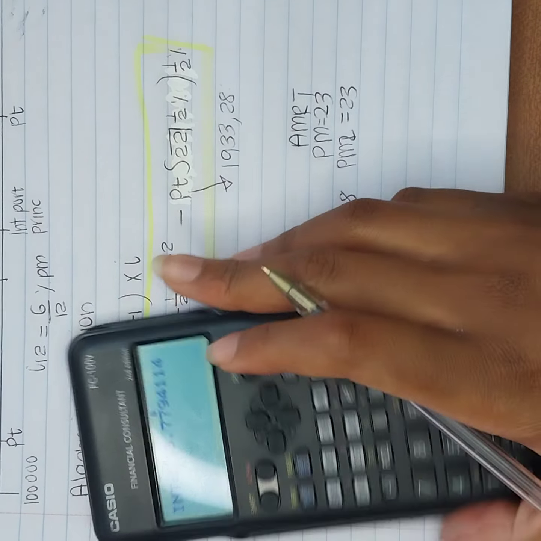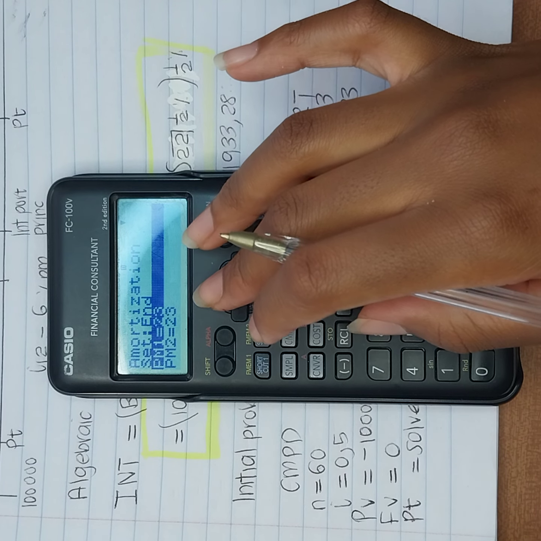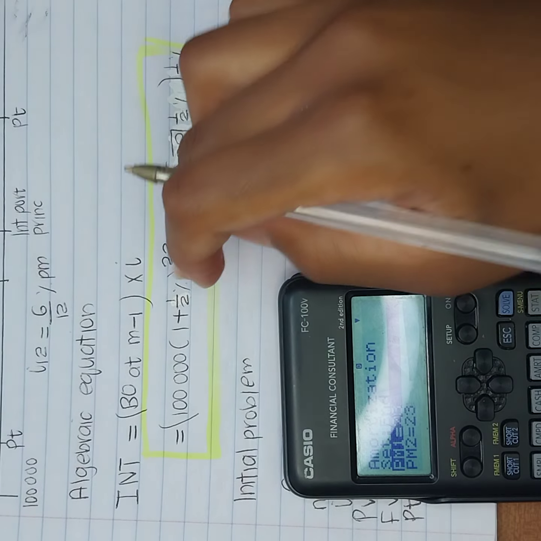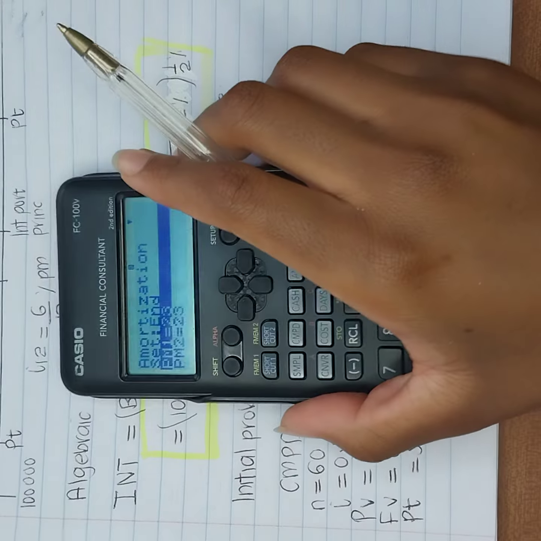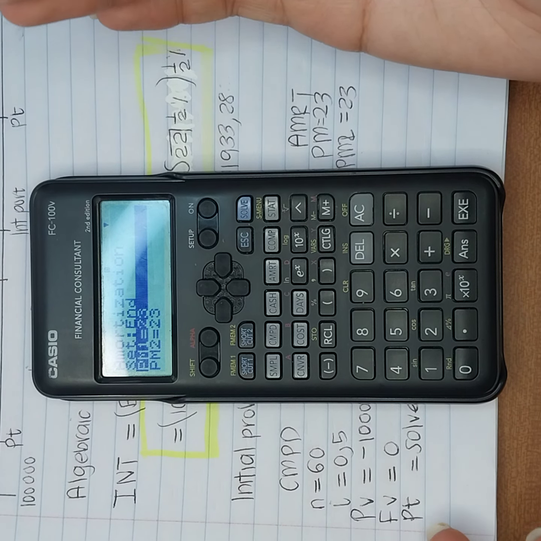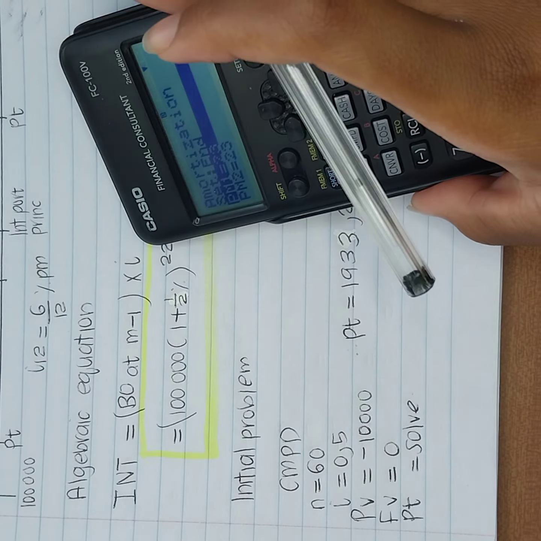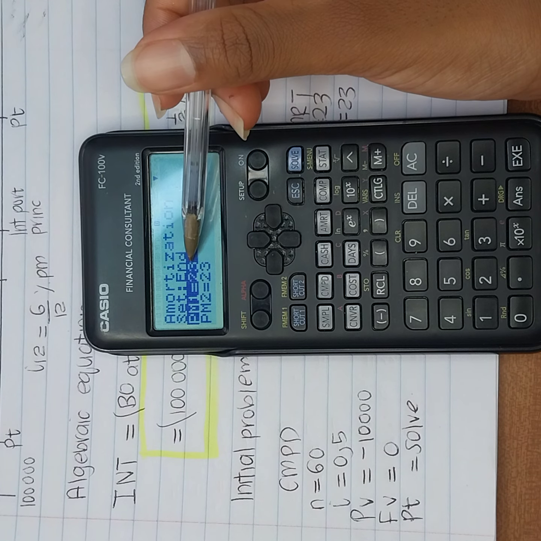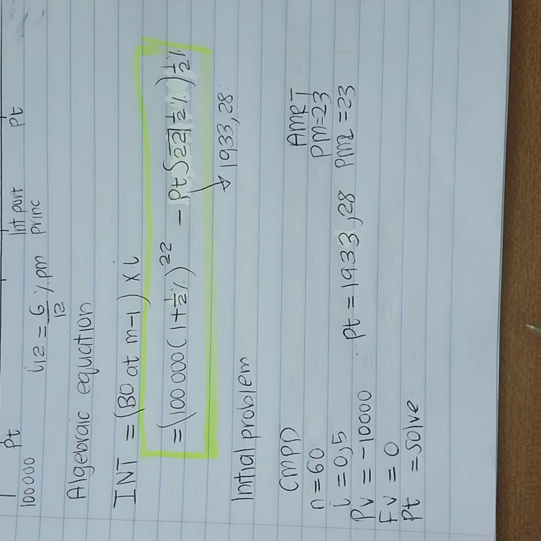So remember, when you are using the calculator, under your PM1, you put the position all the time. Only when you use the algebraic equation do you put your N as M minus 1. When you use the calculator, you put the real M. You put M, not M minus 1. When you use the algebra equation, you put M minus 1. In this case, 22. On your calculator, I repeat, you put the M as it is, in this case 23.